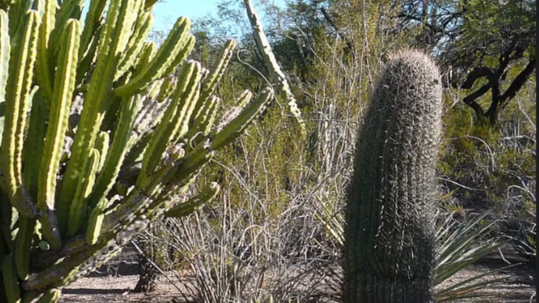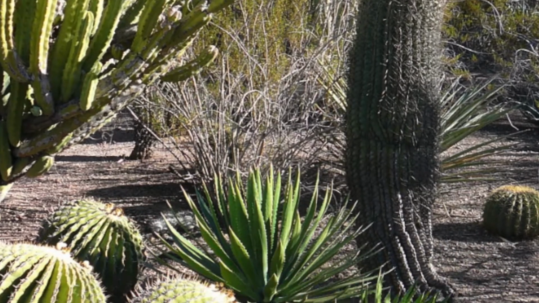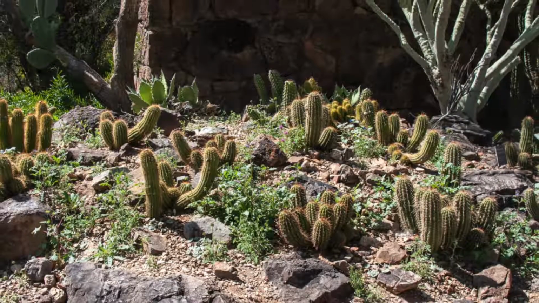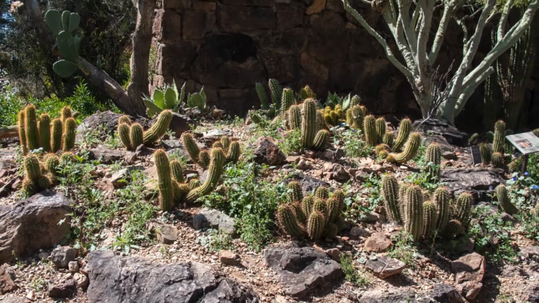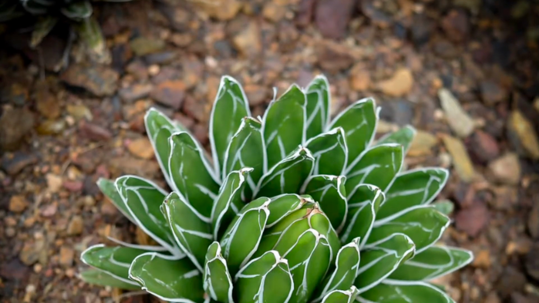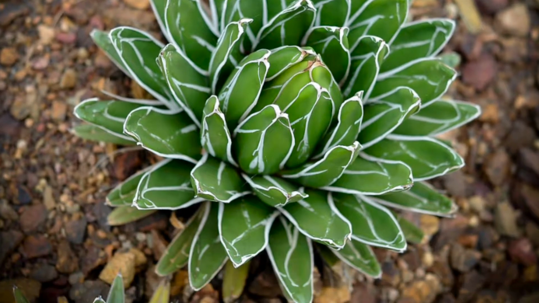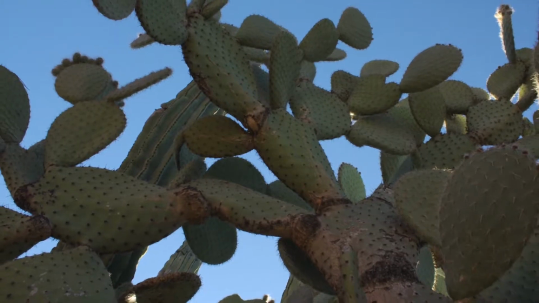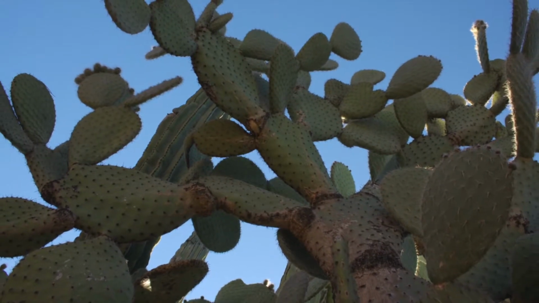The Queen Victoria agave is another common desert plant that is used in many modern landscapes. This plant is native to Mexico and is very drought tolerant. The Queen Victoria agave usually lives up to 15 years. It is characterized by its rosette shape that resembles an artichoke.